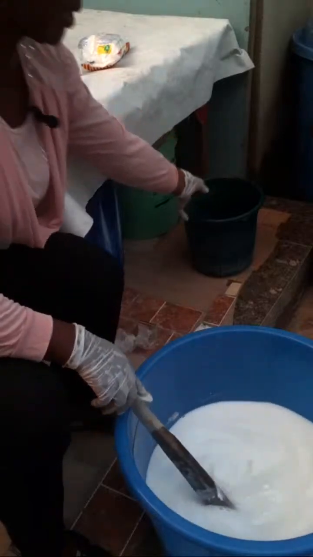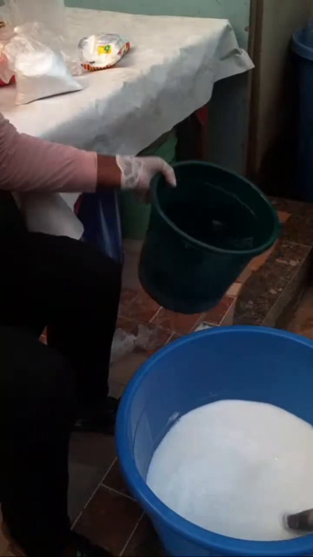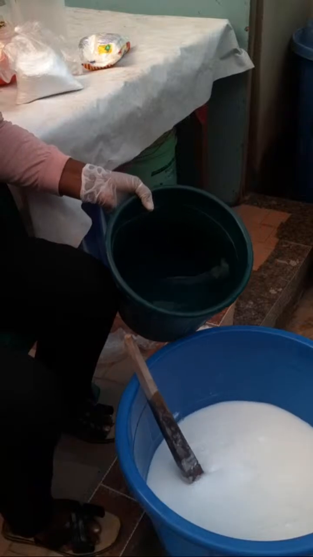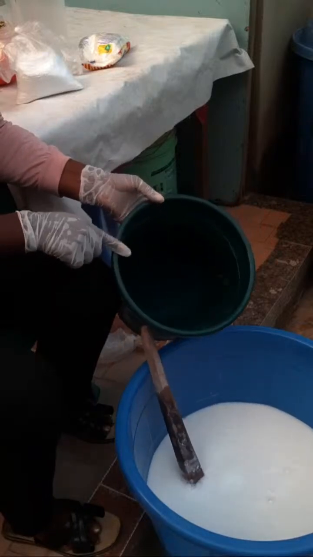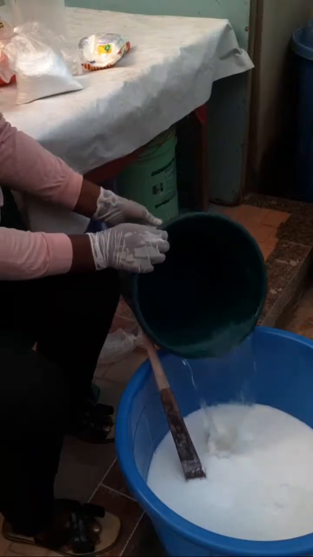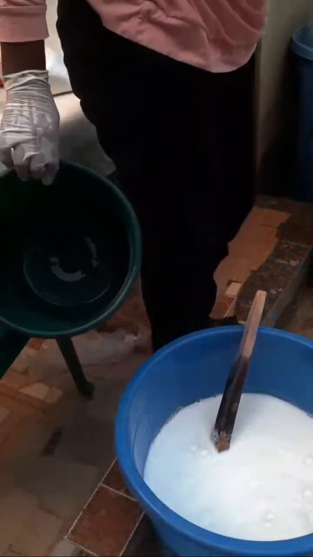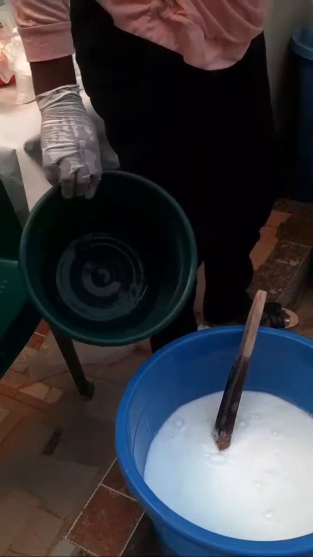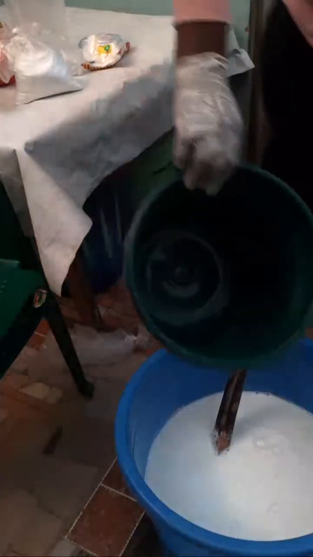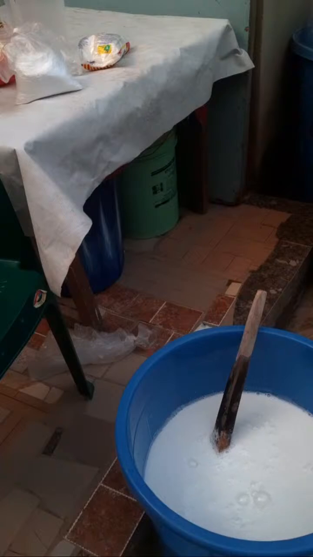So I'm going to be topping up this water because I added more caustic soda to the production. So I'm going to add more water to this. Do you understand? To top up, I said 28 to 30 liters. So it should now be like 35 because of the excess caustic soda that I put.